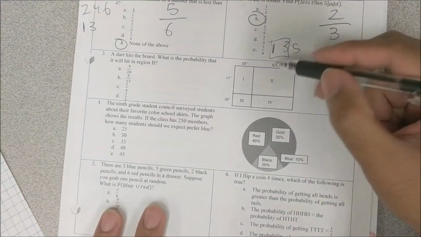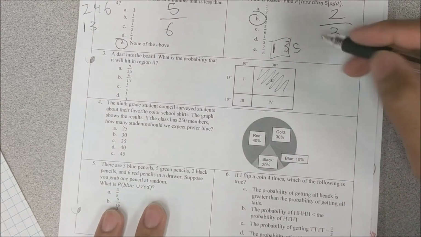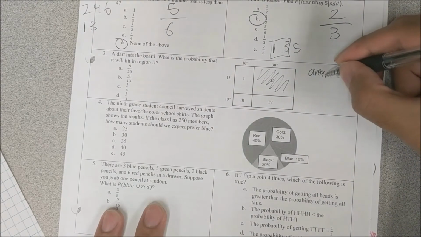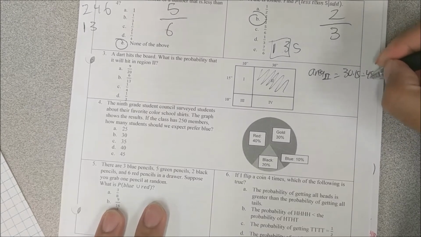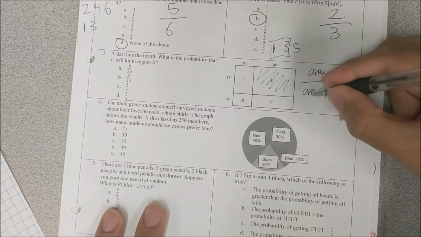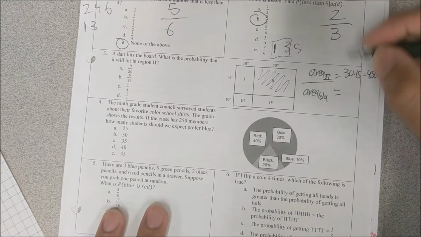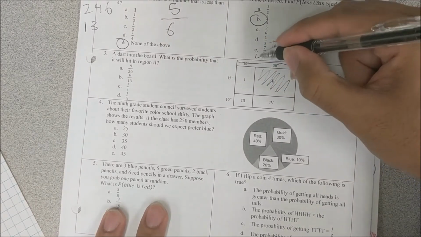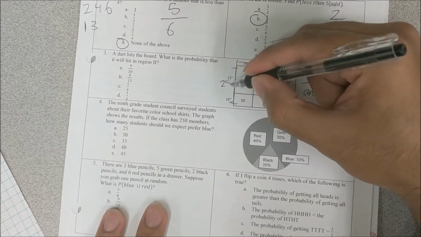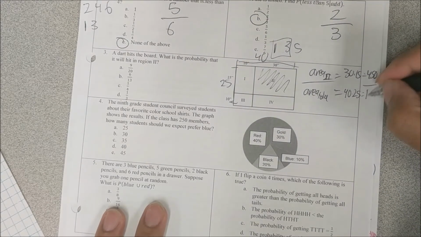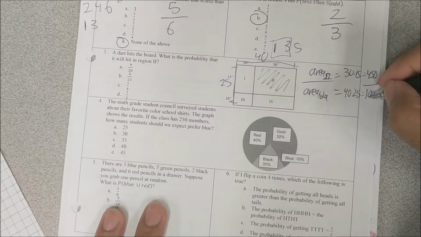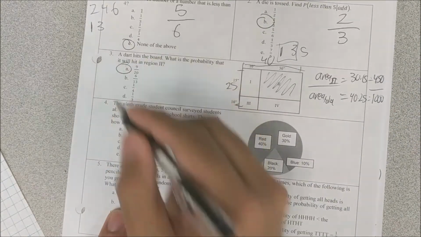Dart hits the board, probability it hits region 2. So area of region 2 is 30 times 15 equals 450. And over area total, so this combined is 40, this combined is 25. So 40 times 25 equals 1,000. And 450 over 1,000 reduces to 9 over 20.